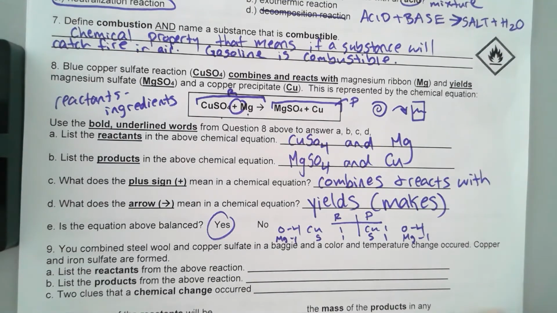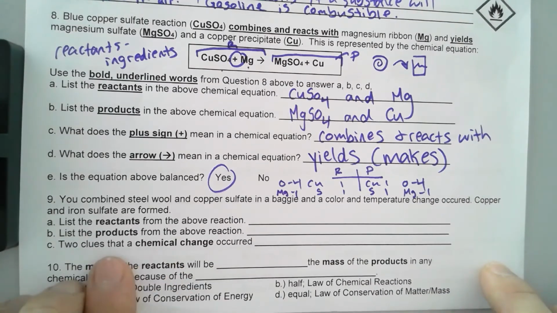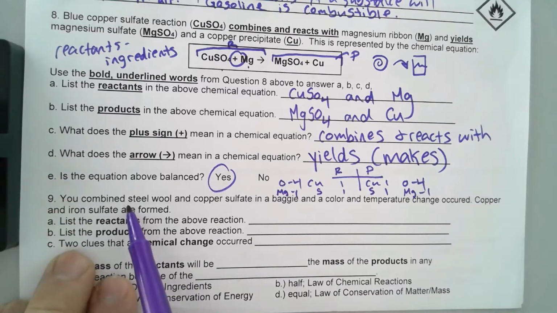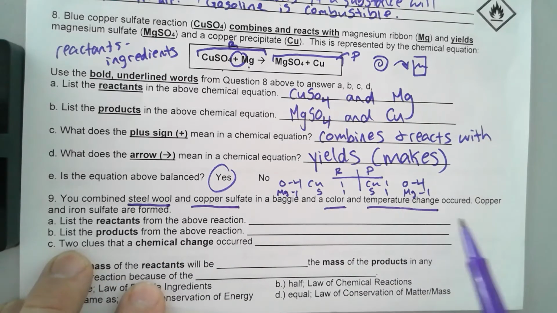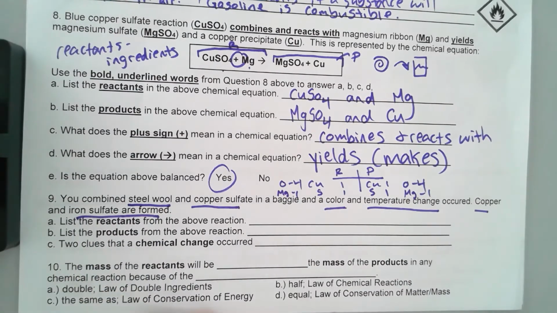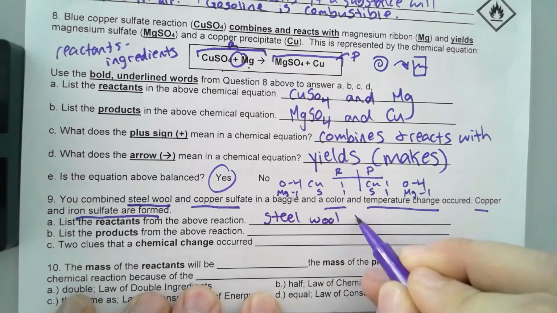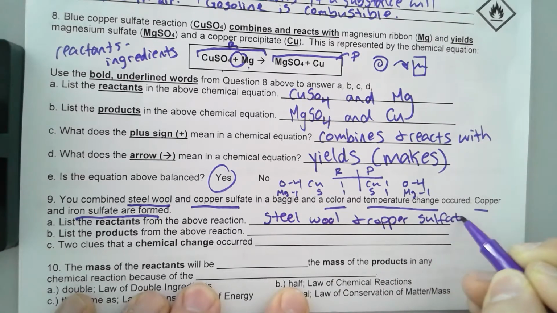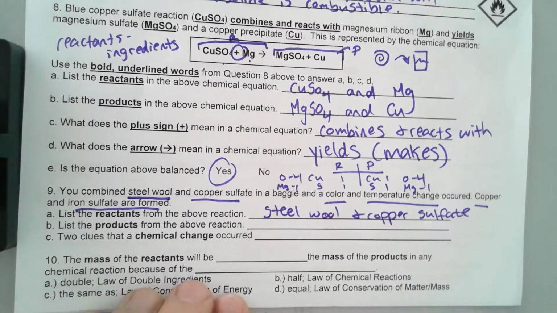I'm good, I don't have to balance it. Number 9, it says list the reactants and list the products and give me 2 clues that a chemical change occurred. I combined steel wool and copper sulfate in a baggie and a color and temperature change occurred. Copper and iron sulfate are formed. So my reactants, my ingredients were what I combined: steel wool and copper sulfate. Okay, we did this lab. This is when you guys took that piece of silver gray metal and put it in the baggie with the blue solution.